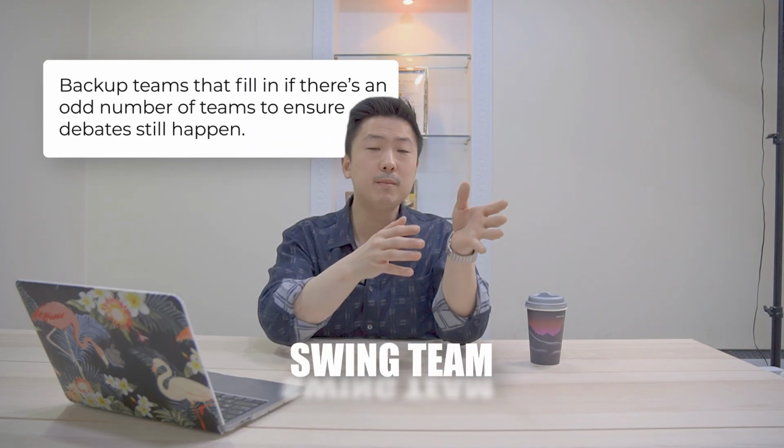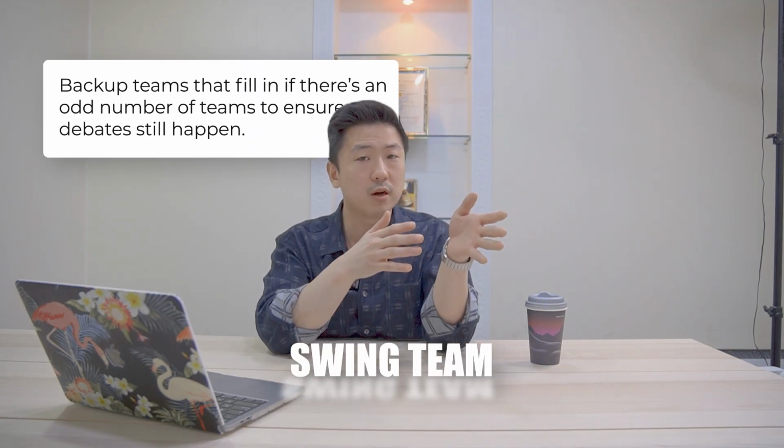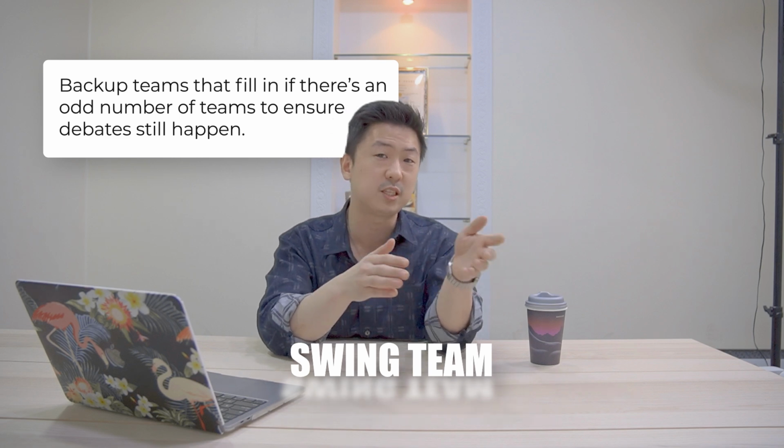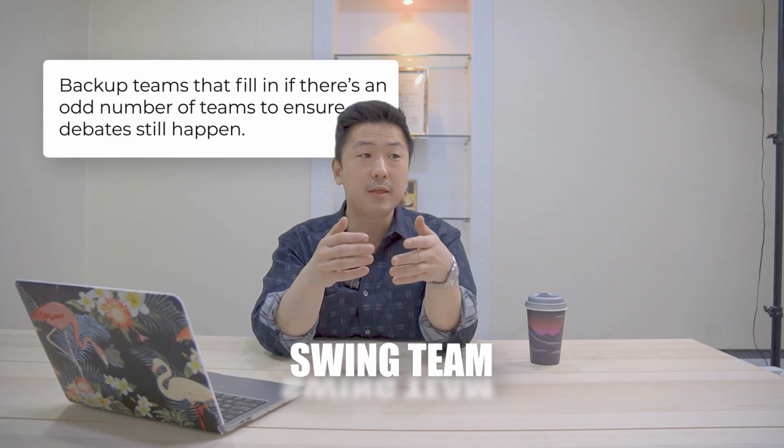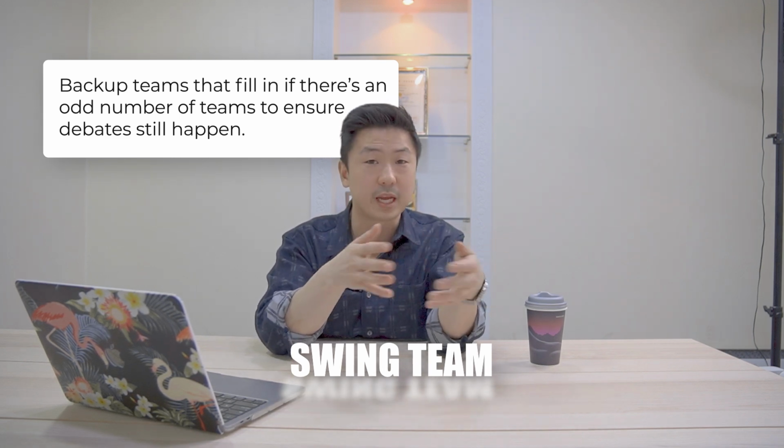Swing, swing teams are not technically part of the tournament, but they're there just in case there's an odd number of teams and there needs to be a debate anyways. They're filling in for teams that are missing.